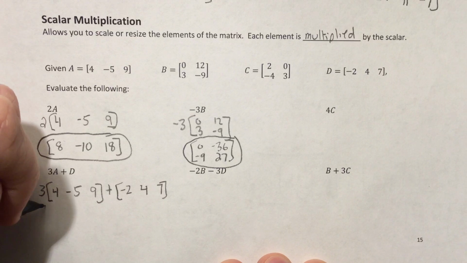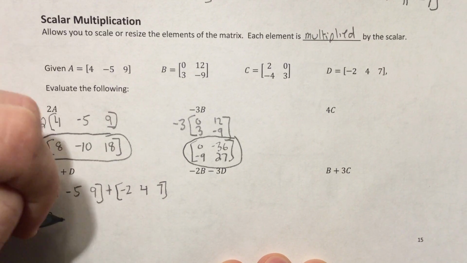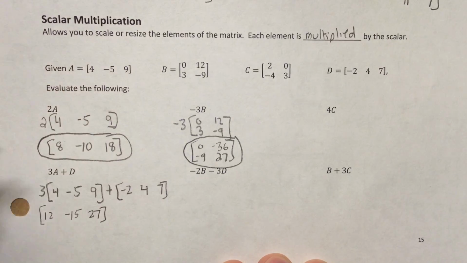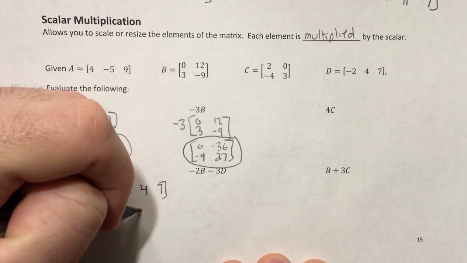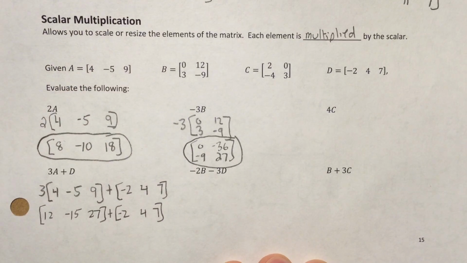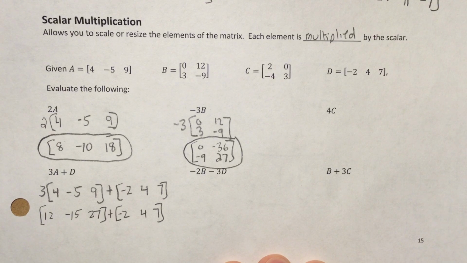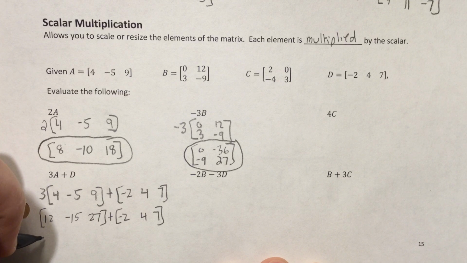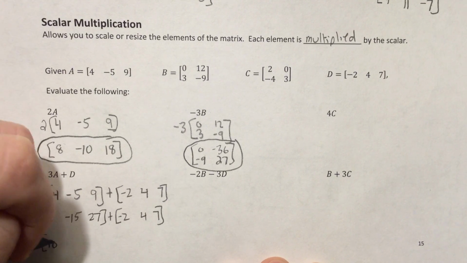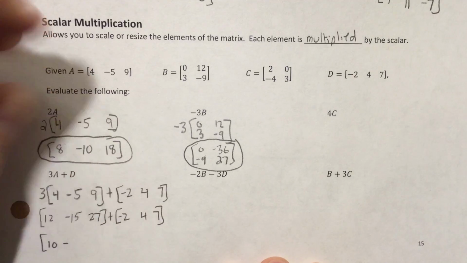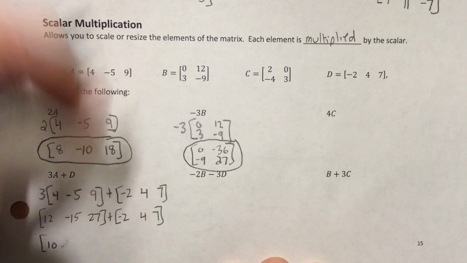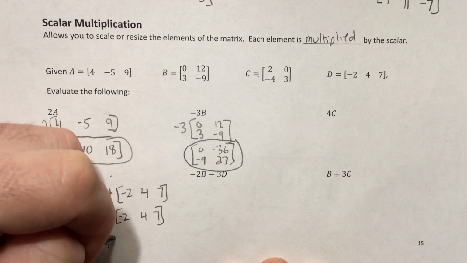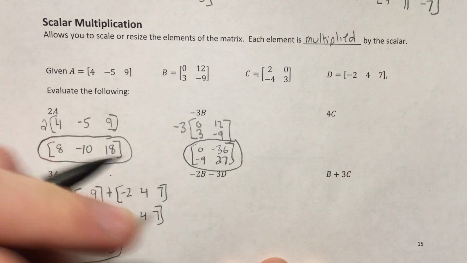So I'm doing the scalar multiplication first: 12, negative 15, and 27. And now I do have the same dimensions, so I can add the 2 matrices together. 12 minus 2 is 10. Negative 15 plus 4 is negative 11. And then 27 plus 7 is 34. So that's our final matrix.